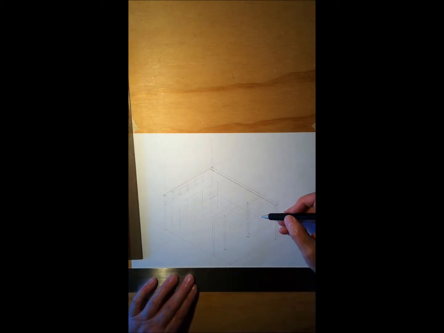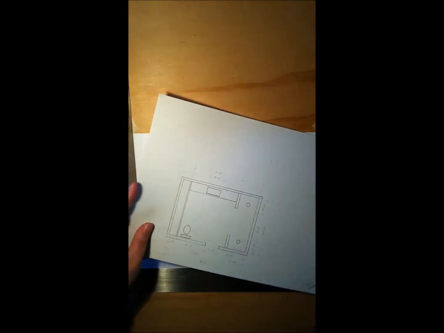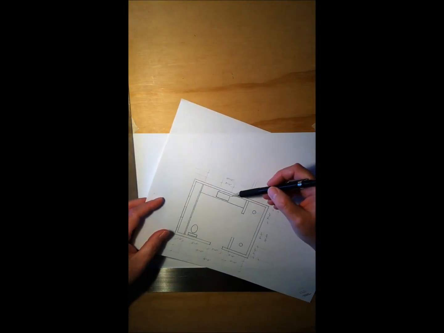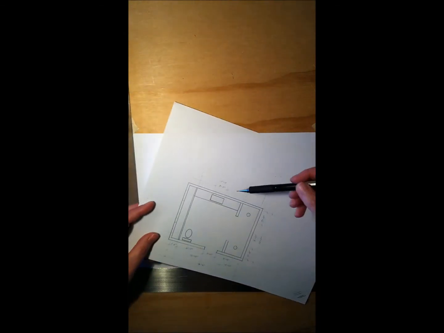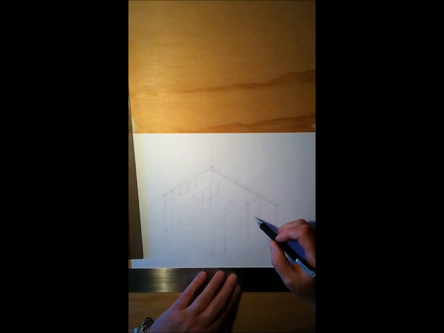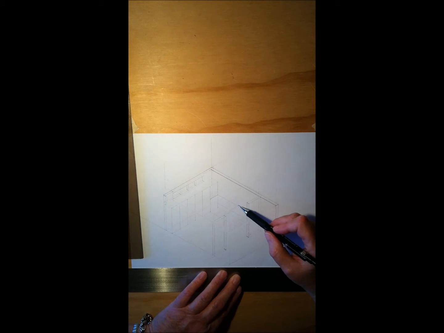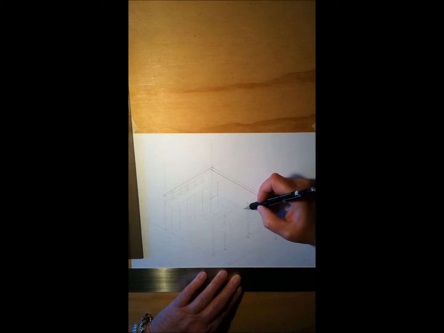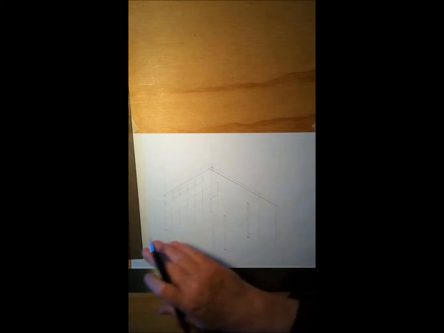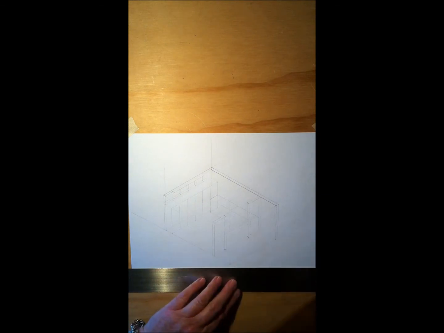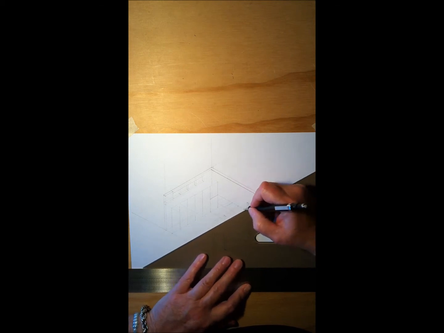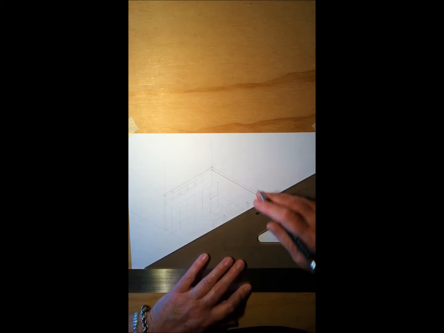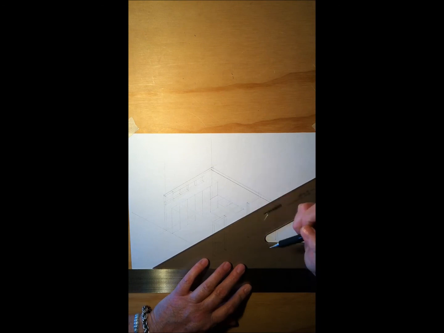The next thing I want to put in is the 3-foot by 17 large sink. So I need to find the center point, which I've done. I found the center point and drew a guideline there, and then I went 1.5 and 1.5, so this is 3 foot wide. So I can easily block in that square right now. And I know that my vanity is going to fit in there.